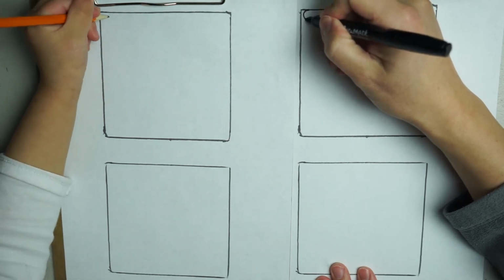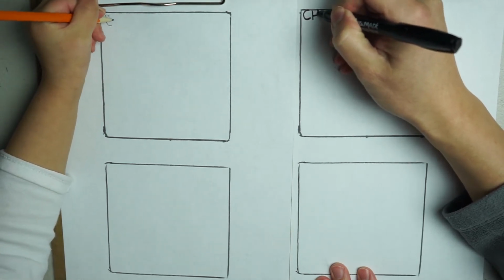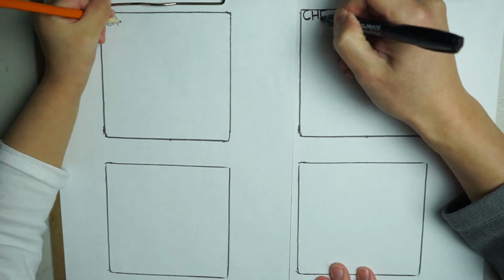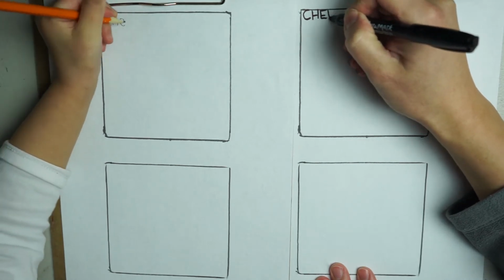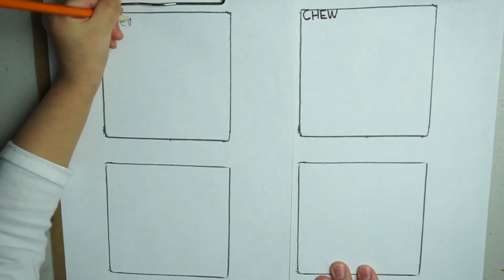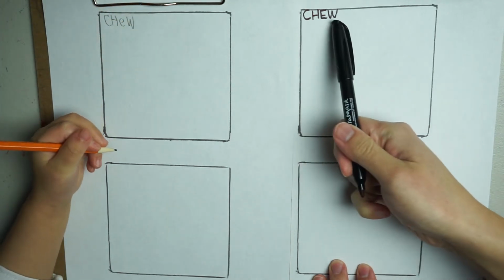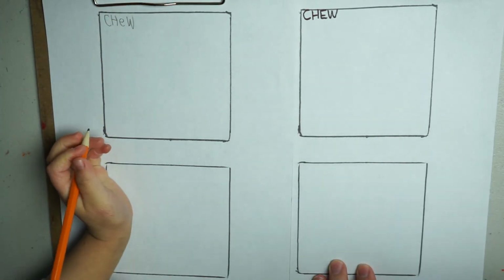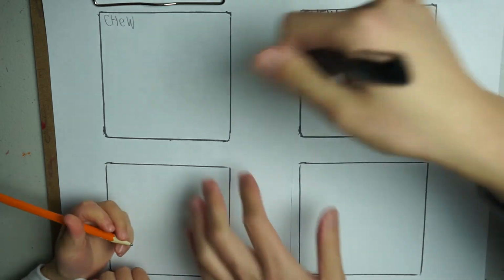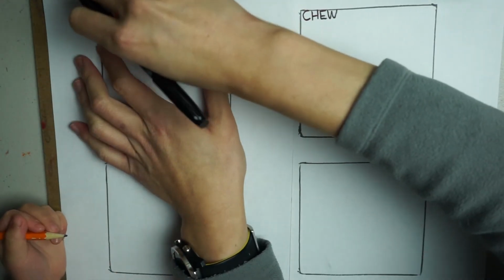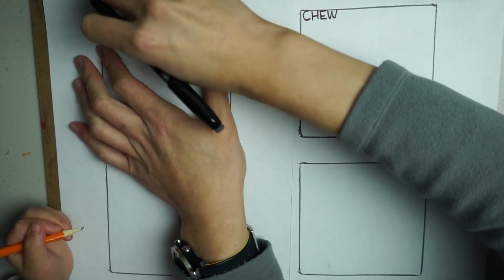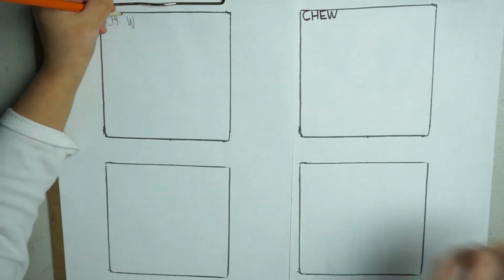C. H. E. W. So this is chew, like when you're trying to eat something, you chew the food. This is chew, okay? Baka. Baka, I will spell that for you. Can you do uppercase E, please? Thank you.